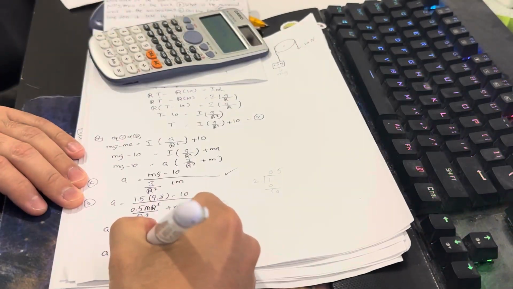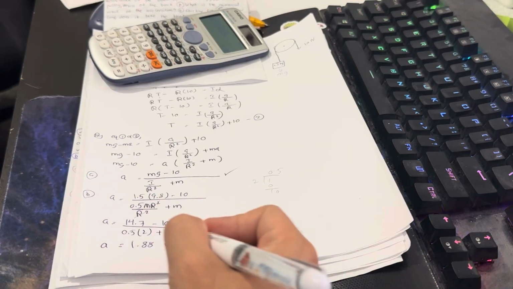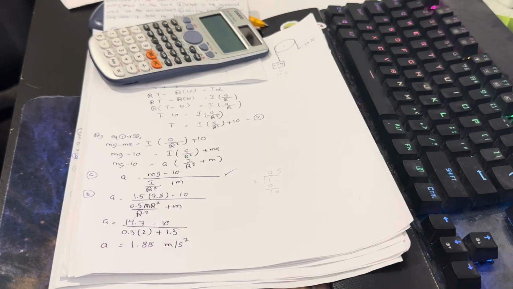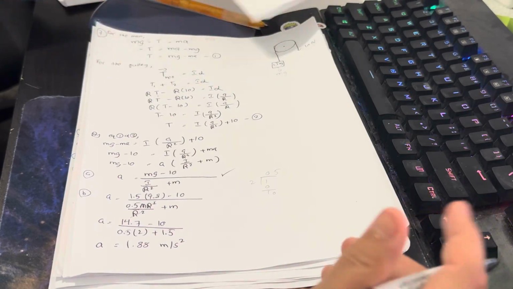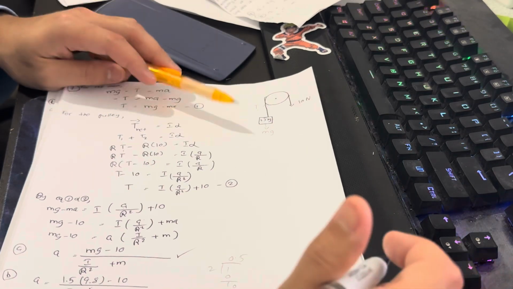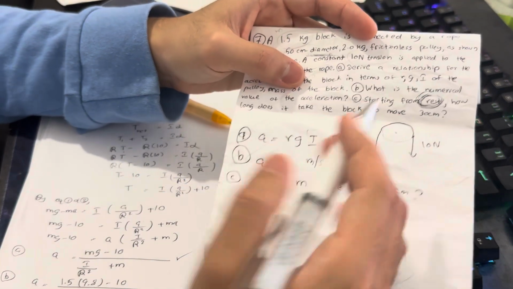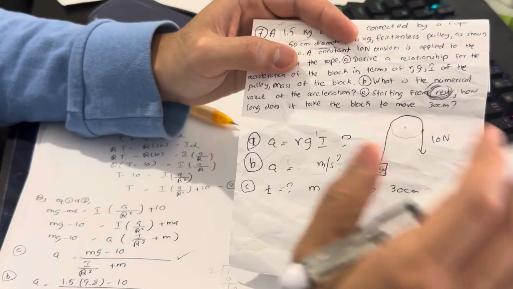So 1.88 meter per second squared. Okay, don't forget the unit. If you forget the unit, the professor is going to take off 1 point, I think. It might be more, I don't know. Also, so we got the question B. We finished.